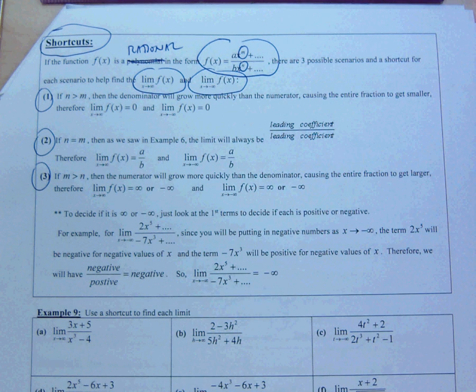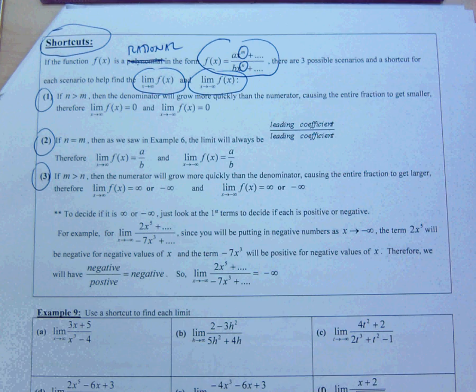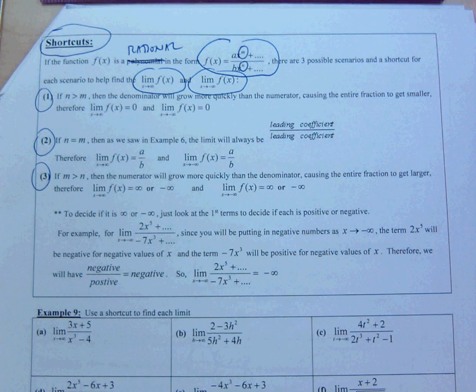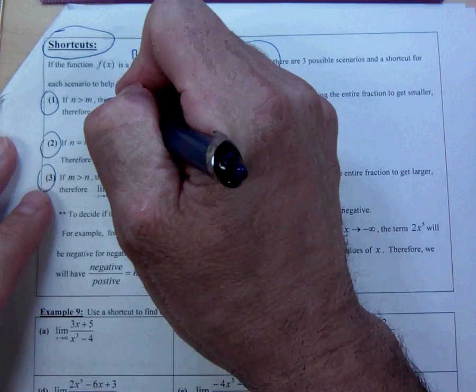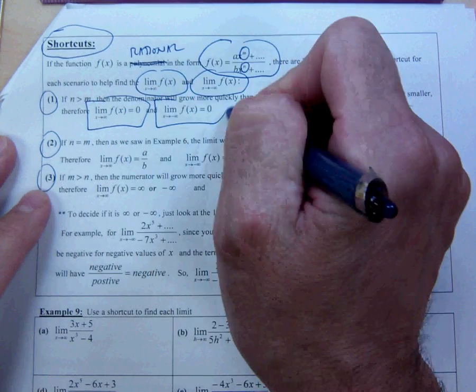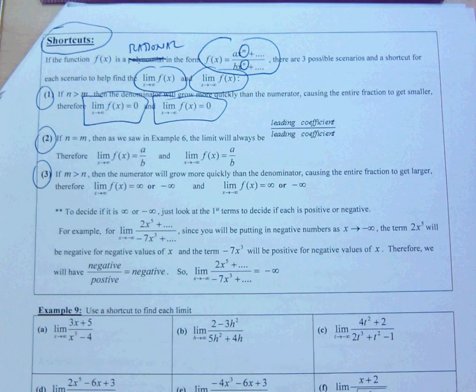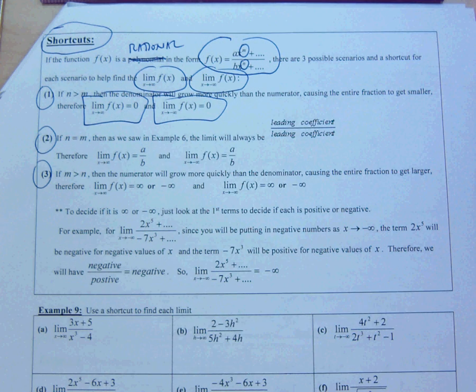So using common sense, what happens to a fraction if the bottom is growing faster than the top? It's going to get smaller and smaller and smaller. It's going to go to what? 0. So there you go. So if the bottom has a higher degree than the top, those limits will both be 0. Does that make sense? Okay.